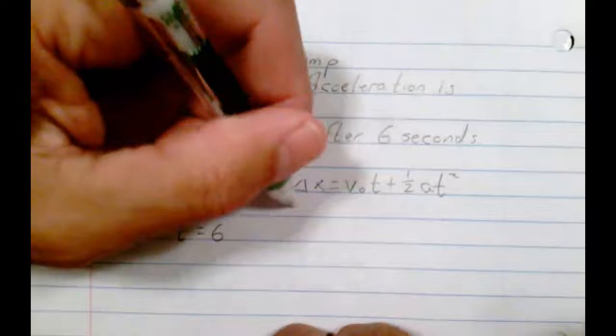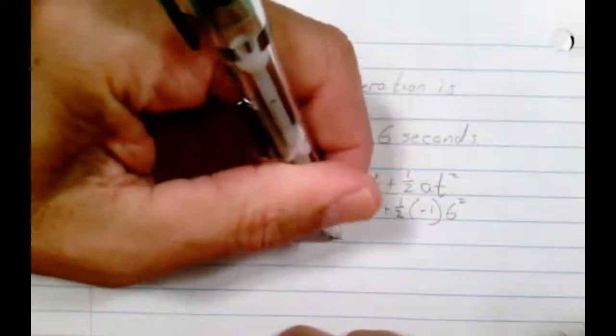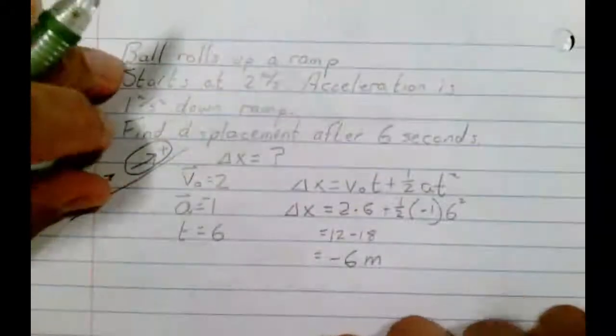So I said this was the equation. Delta X equals V0t plus 1/2 AT squared. And delta X, hey, I don't even have to rearrange this. The unknown's on the left. That's great. 2 times 6, I'm just substituting in, plus 1/2 times negative 1 times 6 squared. This ends up being 12 minus 18, which equals negative 6. It's delta X, so I need a unit: meters.